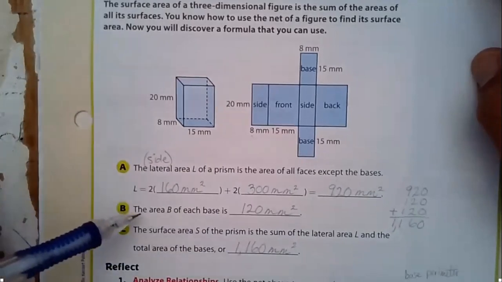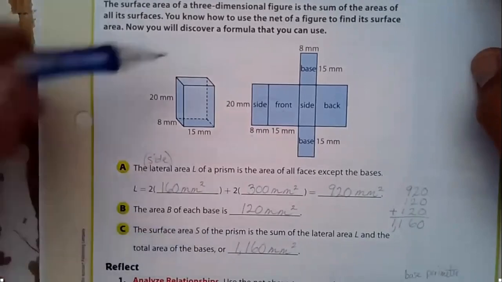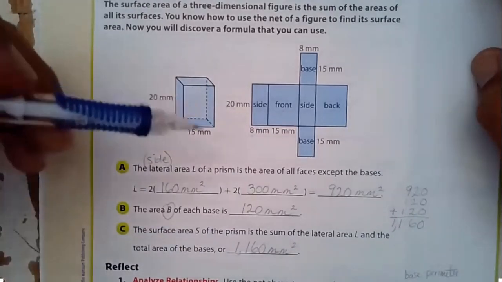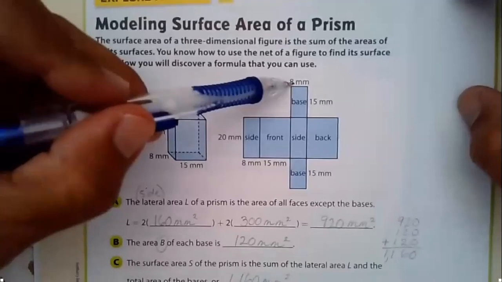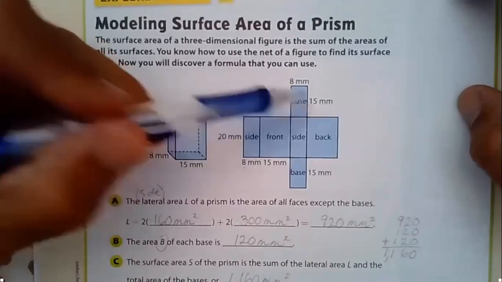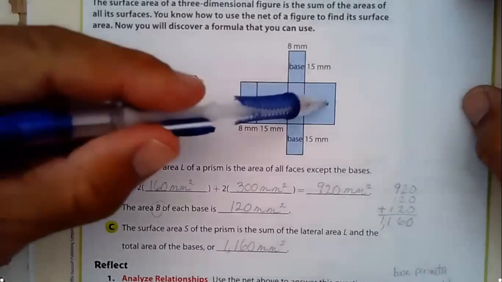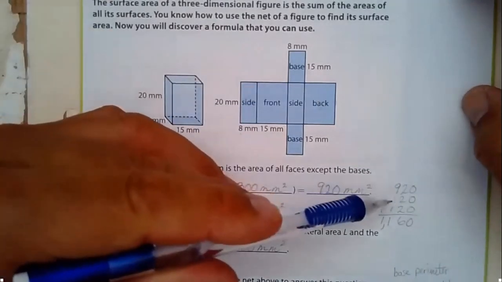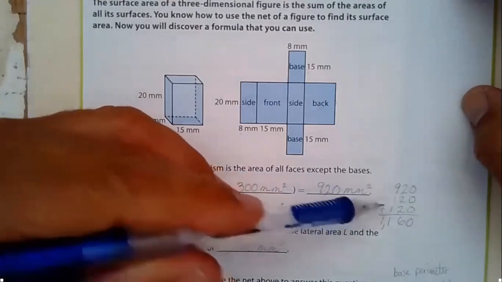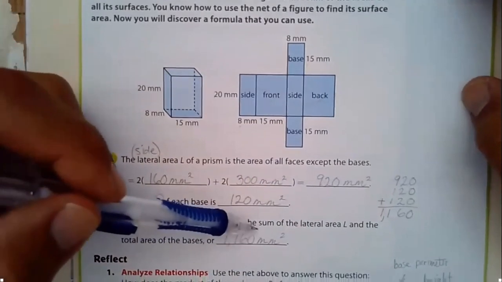The area of each base is the big B, and you get that by multiplying 8 times 15, which is 120. Now, the total surface area is the lateral area, the 920, plus the base areas, because there are 2 bases. You add them all up, you get 1,160 square millimeters. That is the total surface area.